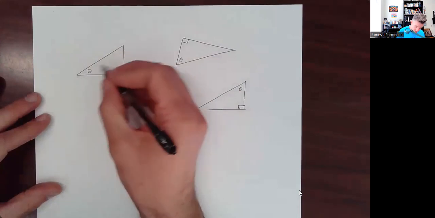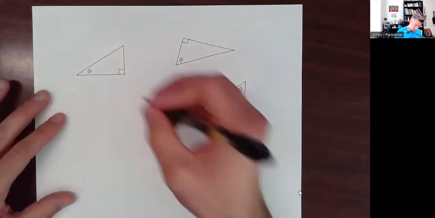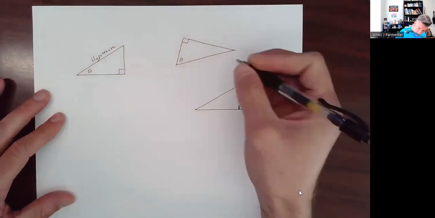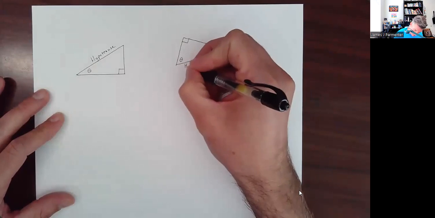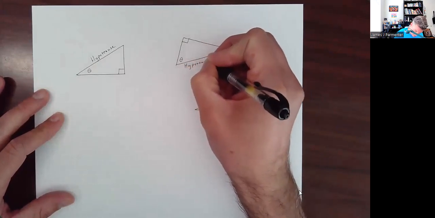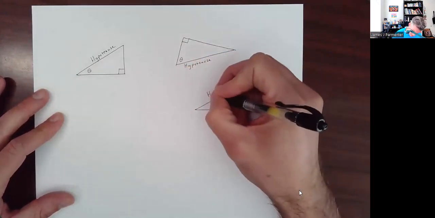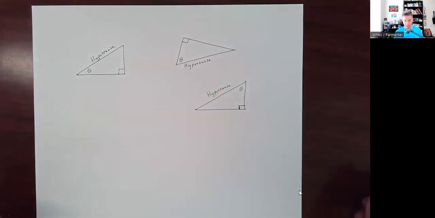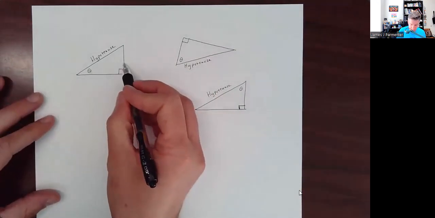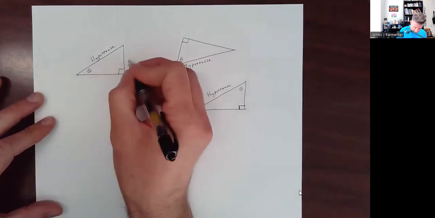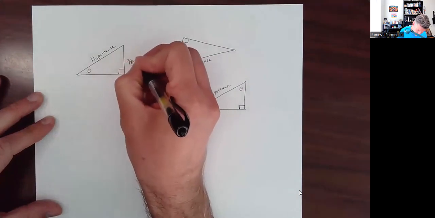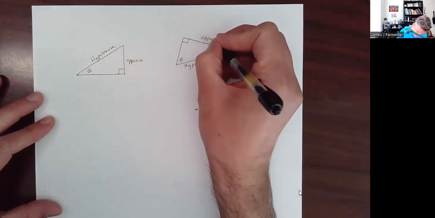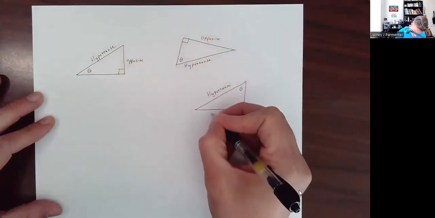The longest side, opposite the 90-degree angle, is always the hypotenuse. Only right triangles have hypotenuses. So this side over here is the hypotenuse. This side over here is the hypotenuse. And then the way I think of it is the side that is opposite the angle is literally called the opposite. So looking over that way, that's the opposite. Or from here, that's the opposite. From here, that's the opposite.